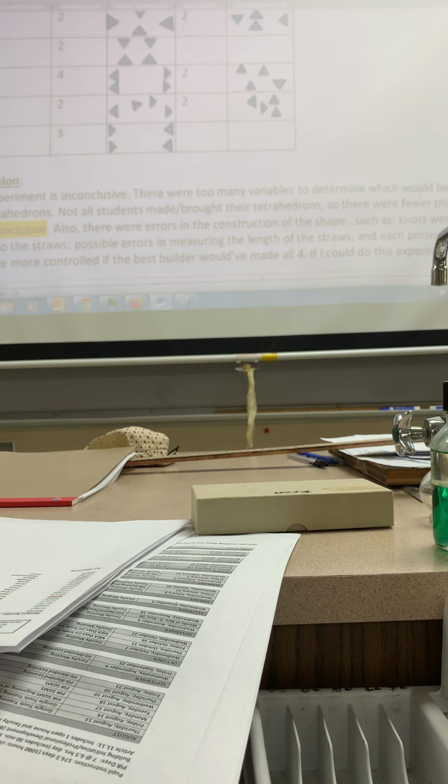You tell whether your hypothesis was correct, but it's still inconclusive because, which all of that should be here. Okay? You have to say whether maybe your hypothesis was incorrect, but it's still inconclusive. There were too many variables to determine which was the best arrangement of the tetrahedrons. Not all students made or brought them.